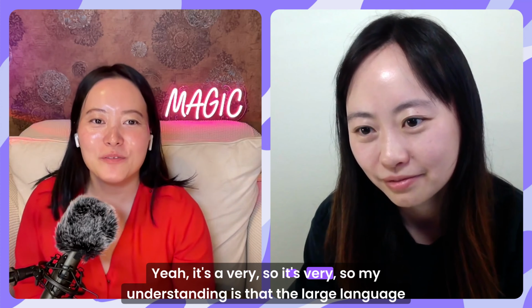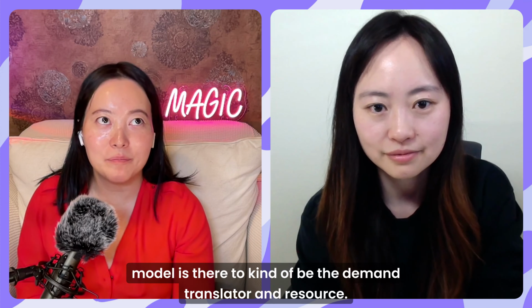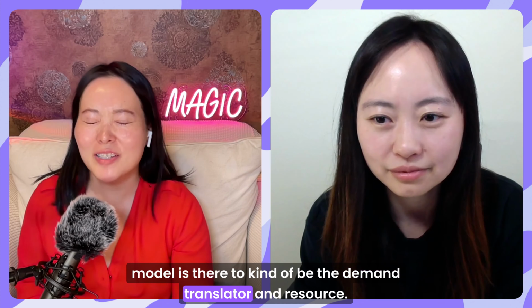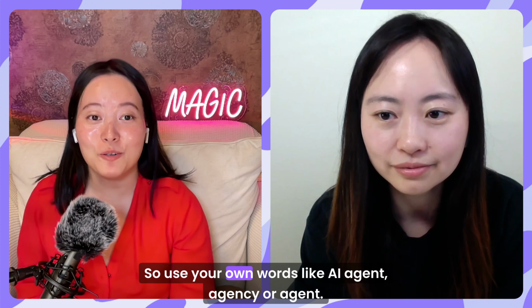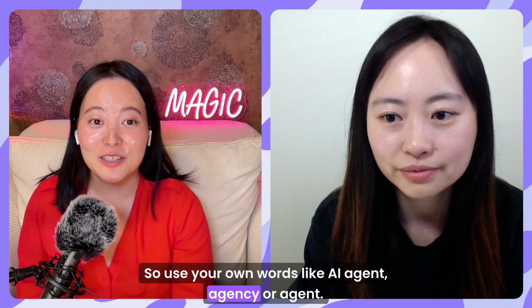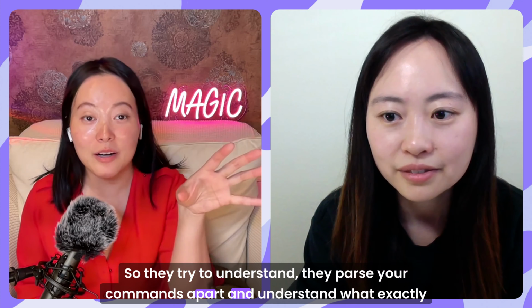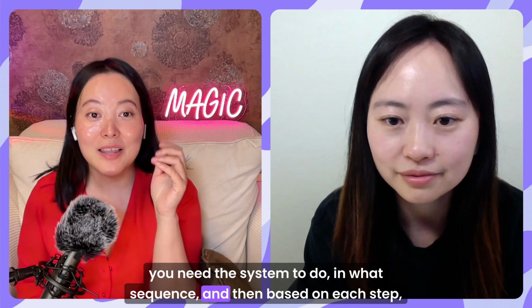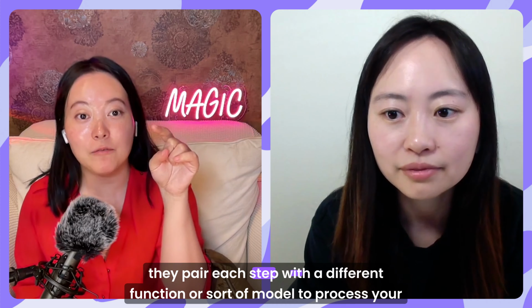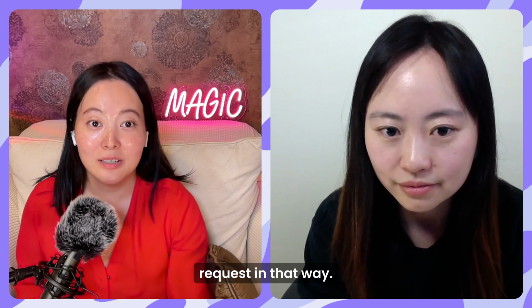So my understanding is that the large language model is there to be the demand translator and resource facilitator, in a sense. Use your own words, like an AI agency or agent. They parse your command apart and understand what exactly you need the system to do in what sequence, and then based on each step, they pair each step with a different function or model to process your request in that way. Yeah, definitely.